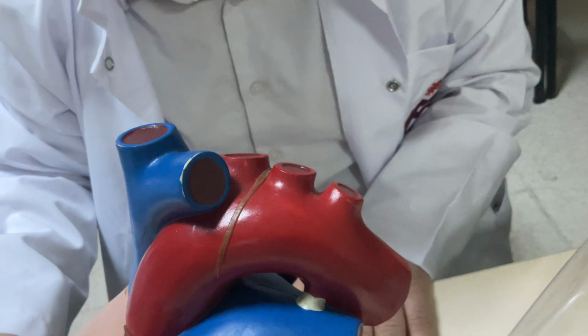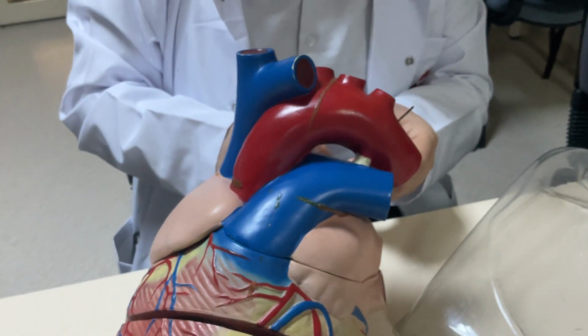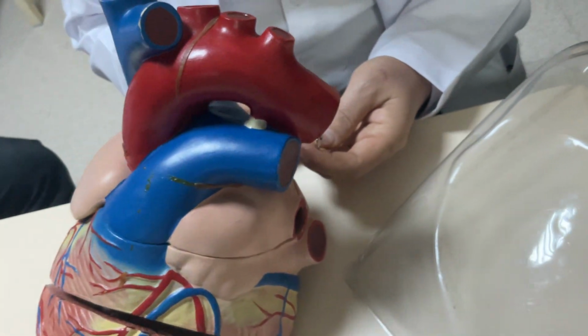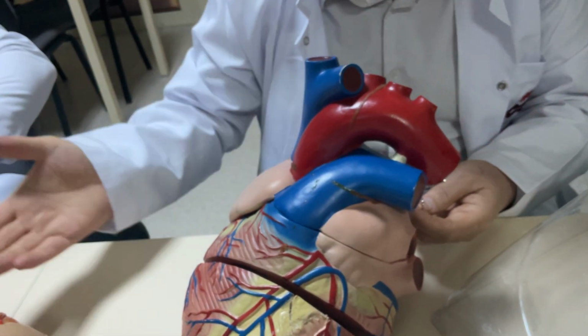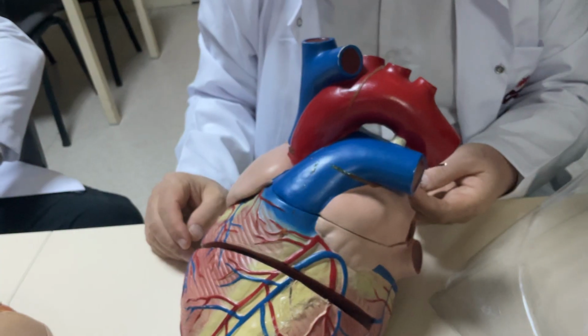They are the branches of the brachiocephalic trunk. And then this aorta goes down as the descending aorta. Remember, descending aorta has a thoracic part, has an abdominal part, and you should know their branches.